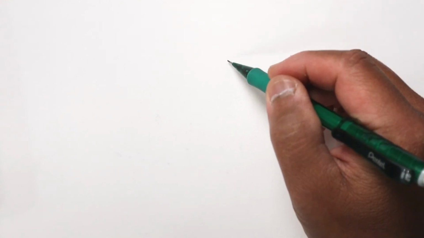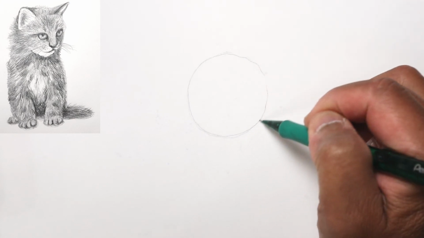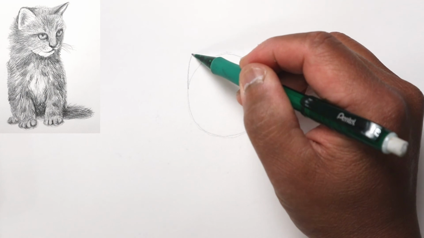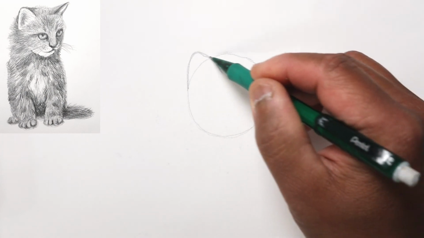Today we're gonna try drawing a kitten. So let's just go ahead and get started here with a circle, and right here in the upper left will be the ear. Let's just draw kind of like an A shape, kind of big. It's a kitten, so it's a little bit younger.